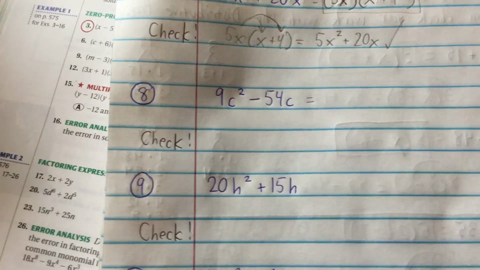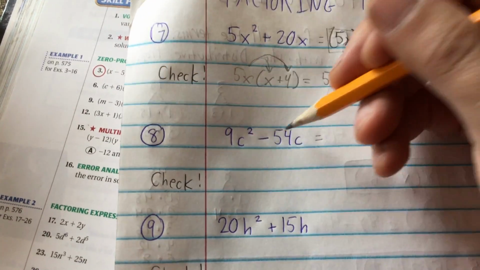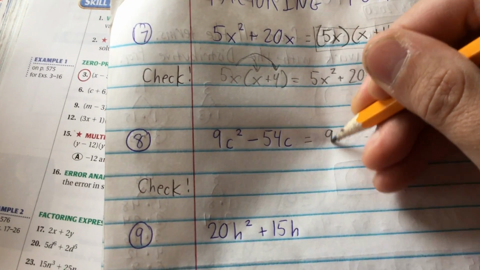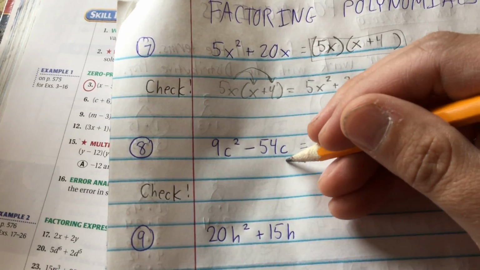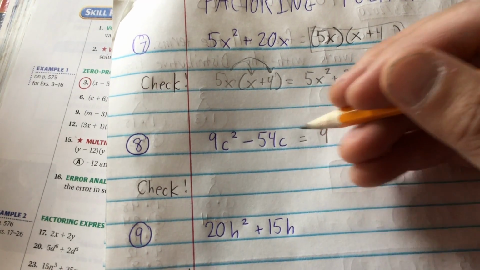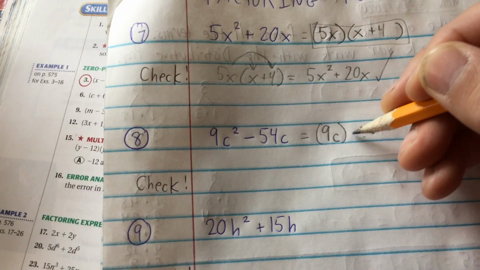The point is, the biggest number I can divide out of 9 and 54 is 9, but notice that it's 9c squared minus 54c. They both share c to the first power. So I'm going to factor out 9c.